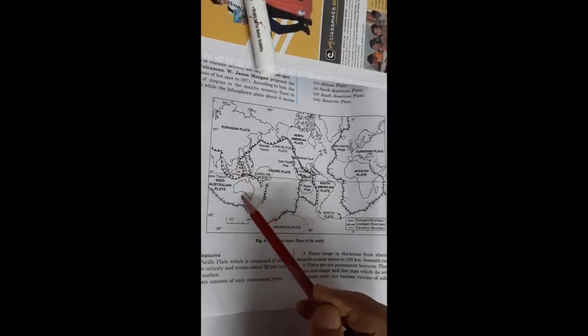Fourth is the Pacific plate. Fifth is India, Australia, New Zealand plate. The sixth is African with Eastern Atlantic floor plate. And the seventh is Eurasia and the adjacent oceanic plate. So these are the 7 major plates.